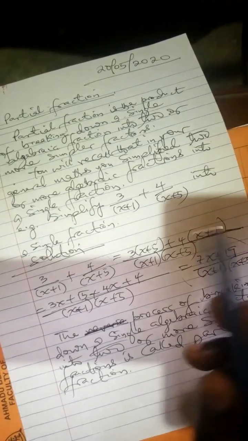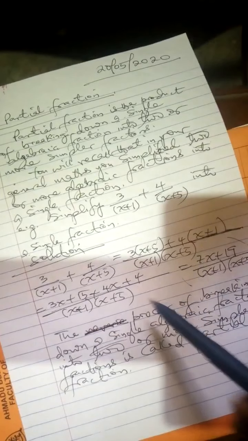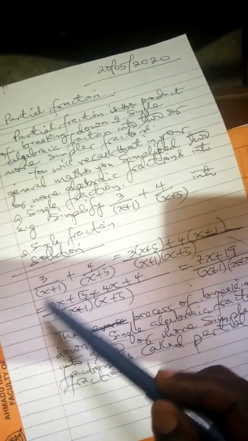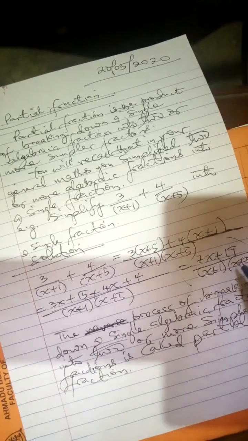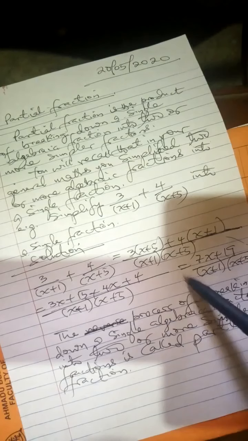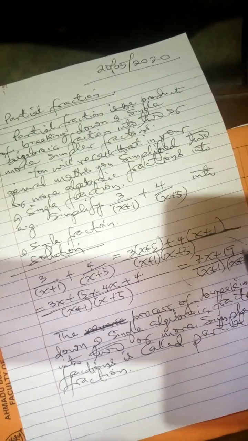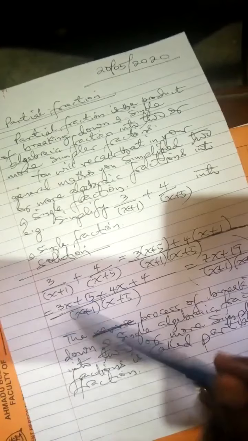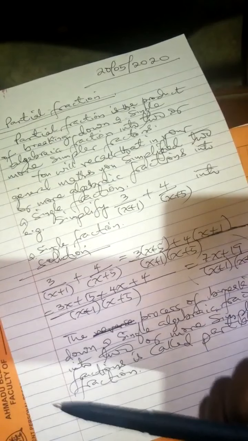For instance, in the case of the first example, that is adding two algebraic fractions to obtain a single fraction, we can break down this single fraction and we get back to the two fractions given.